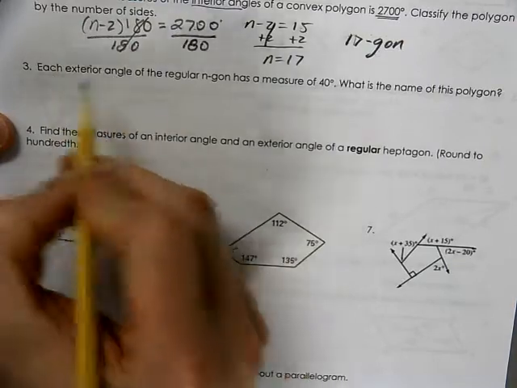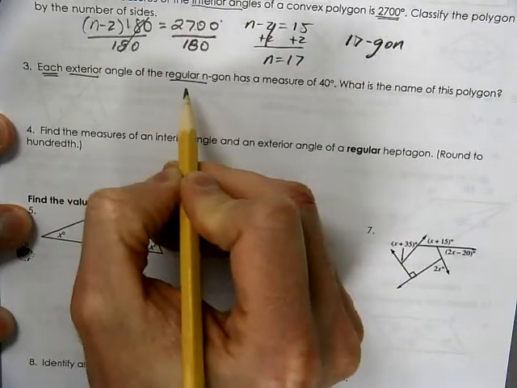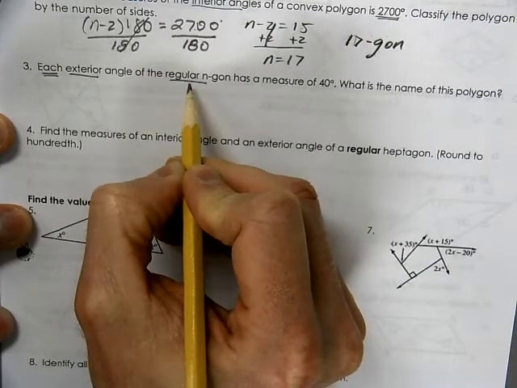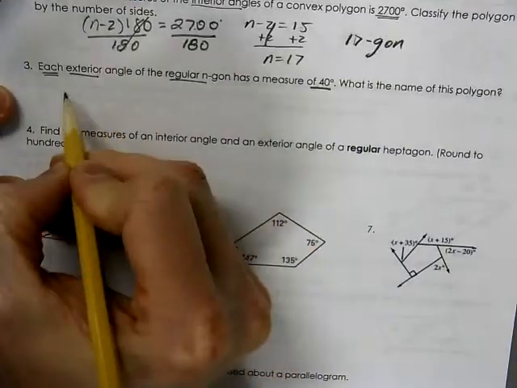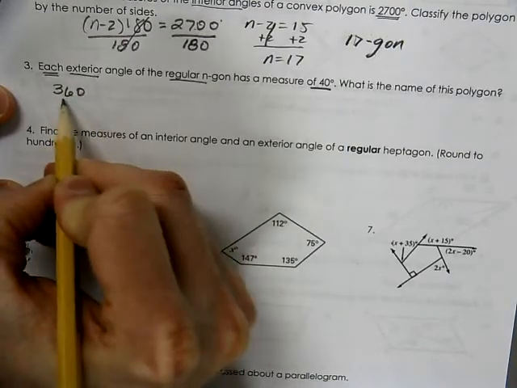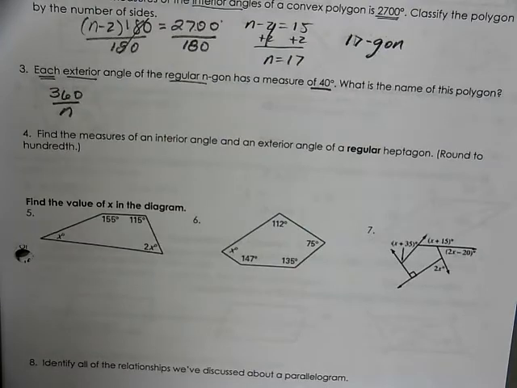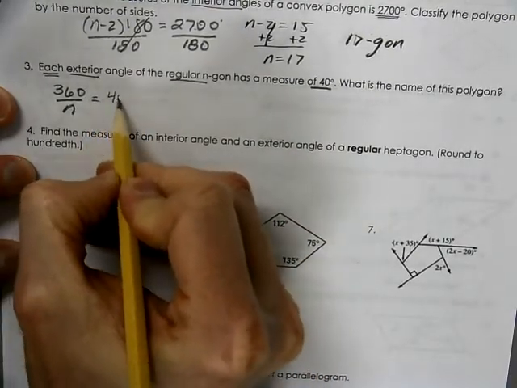Each exterior angle, there it is, and they're asking for each, of a regular, meaning all sides and all angles are the same measure. Each exterior angle is 40. So we're going to take the exterior angle formula, and that's what 360 divided by n is. That gives us each exterior angle, because the sum of the exterior angles is always 360. So 360 divided by n. And we know that that equals 40.